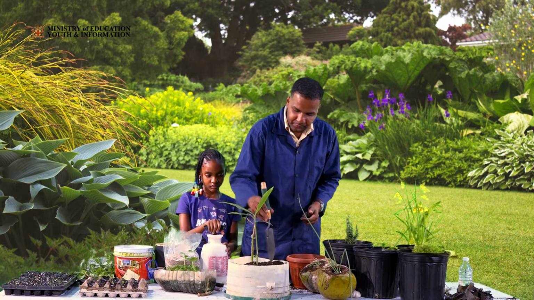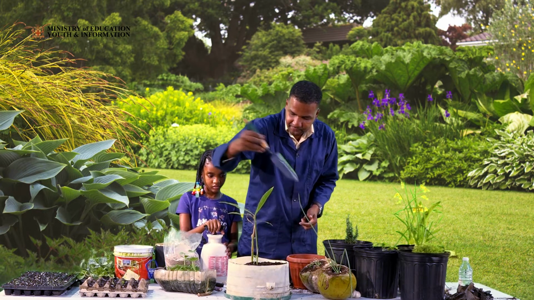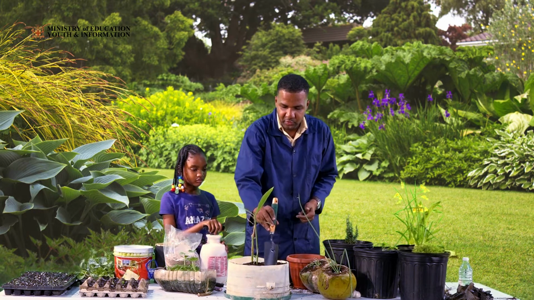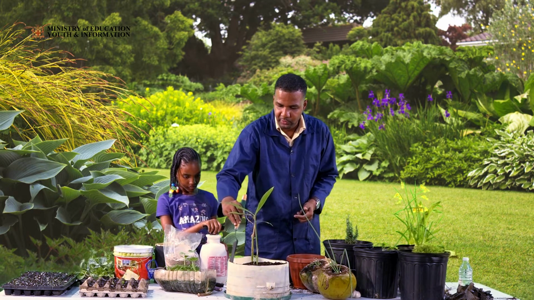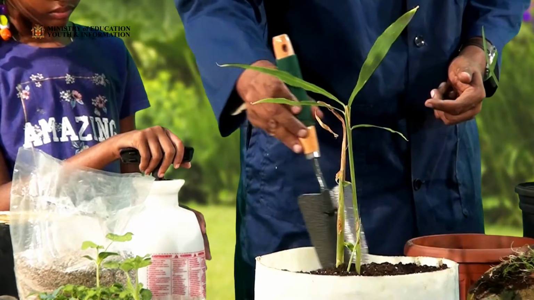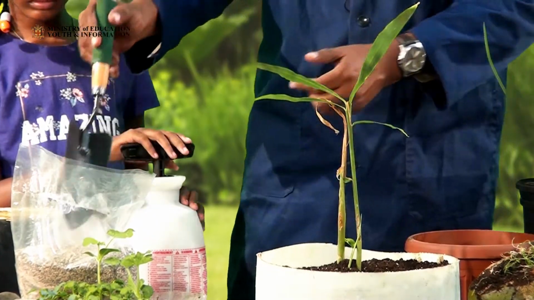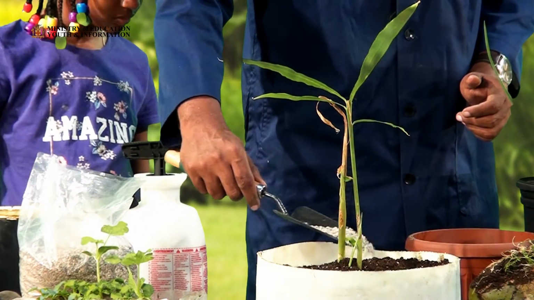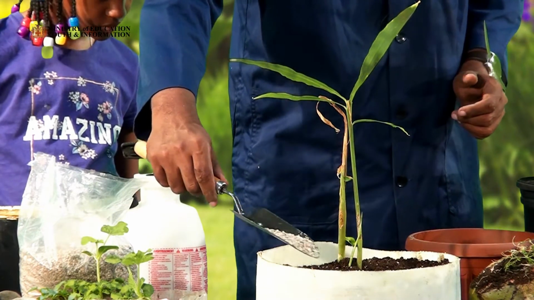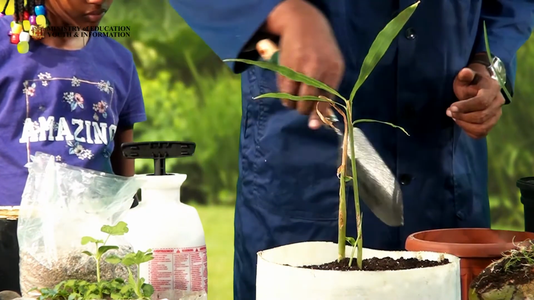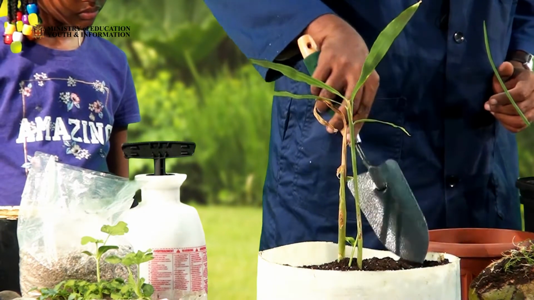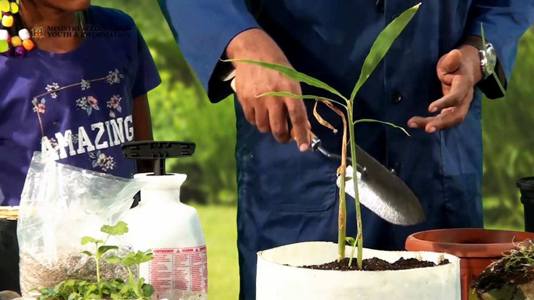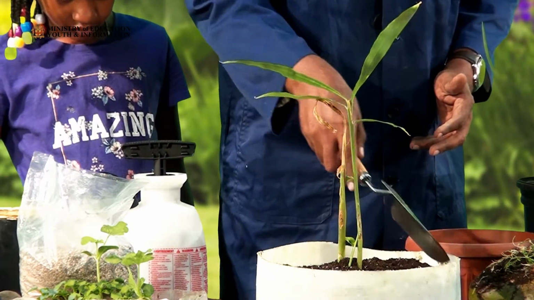So let us go. We're creating a small channel, Yanara, you noticing? So we're creating a small channel, enough so that the fertilizer can go there. So we're going to take a little fertilizer, or NPK, and we're going to sprinkle it lightly around the plant. Ensure that the fertilizer is not touching the plant and it is not too close. Then we're going to cover the fertilizer.